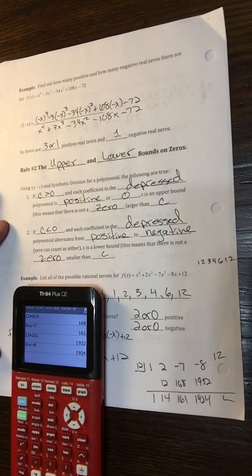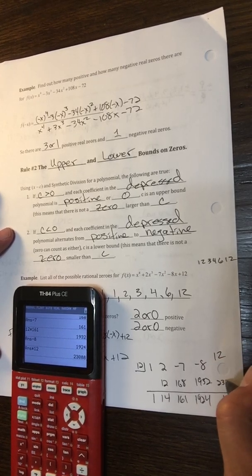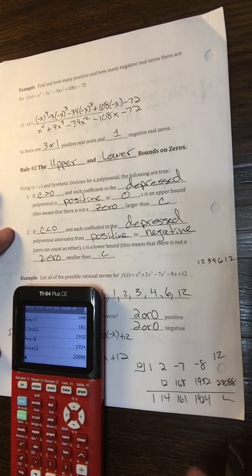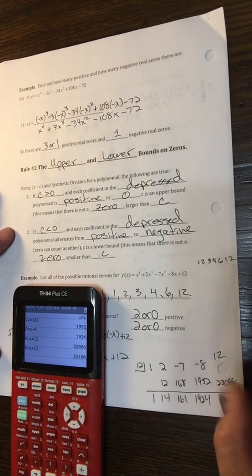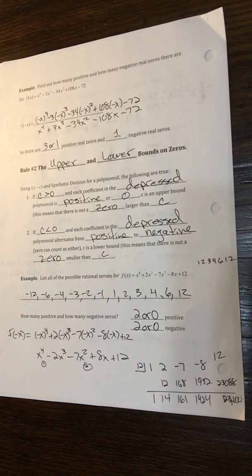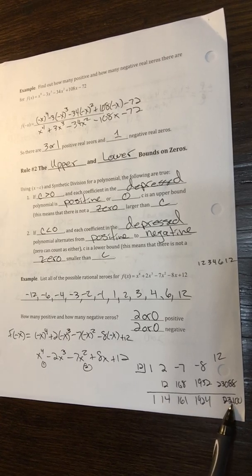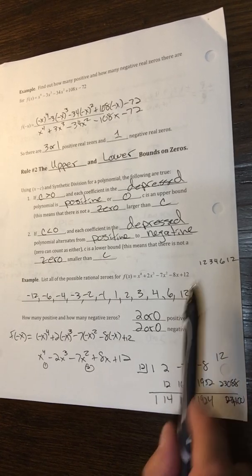Now I'm going to multiply that by 12, and here we go with a big giant number, 23,088. And when I add 12, I'm just going to miss 0. It's almost a 0. It's 23,100. Okay, that's clearly nowhere near being an x-intercept. But look at these values. Positive, positive, positive, positive, positive. What that tells me is 12 is an upper bound.